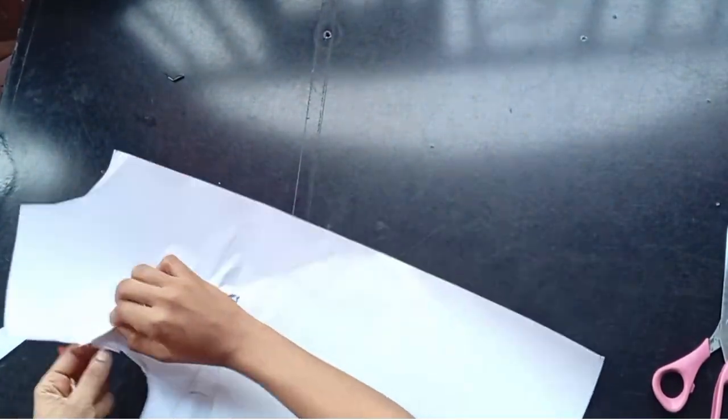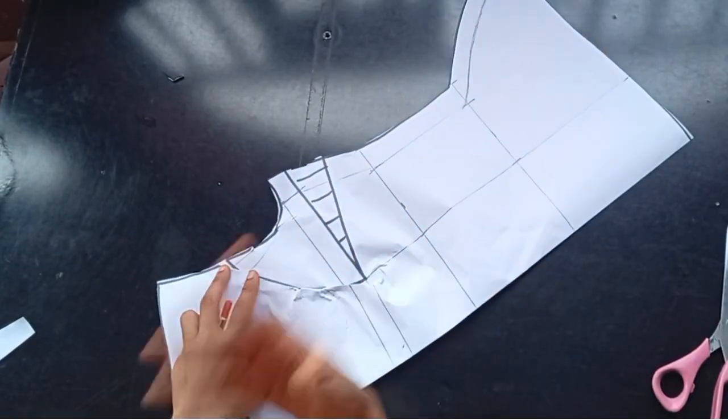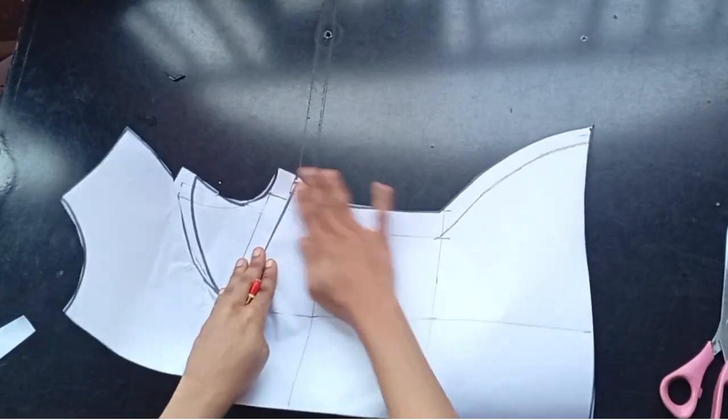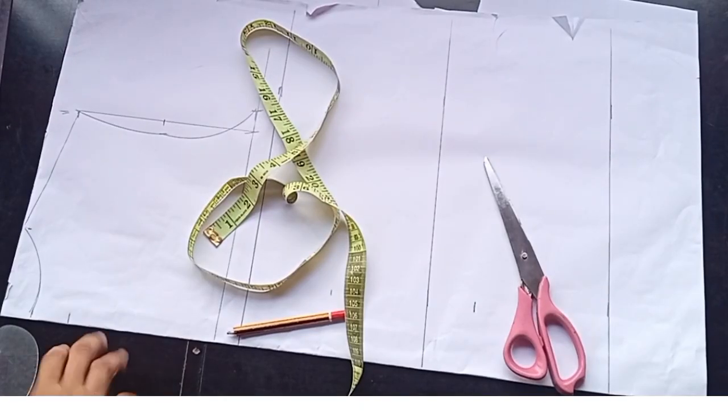Now you're going to stitch it up. When you now stitch it up, it will be meeting. Are you seeing the way it's meeting here? That's what you're going to have. Now if you're using a bust dart, you should go ahead to blend out your pattern. Let's move to the back pattern of this dress.